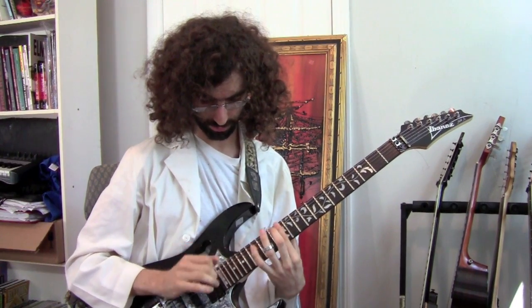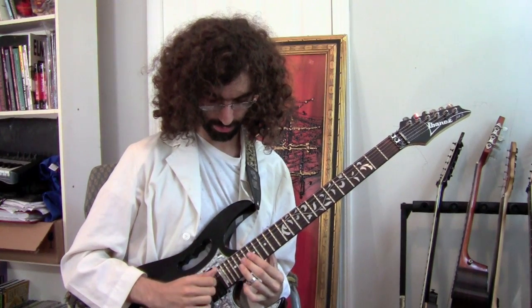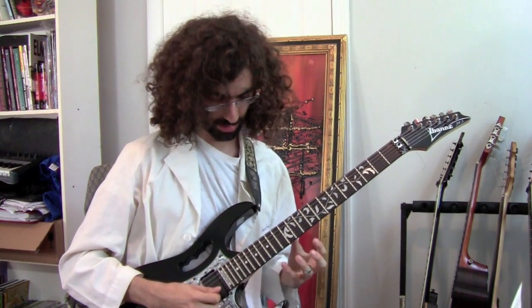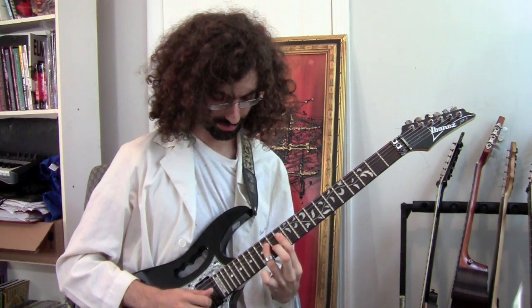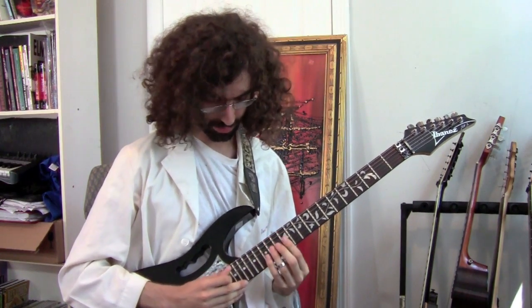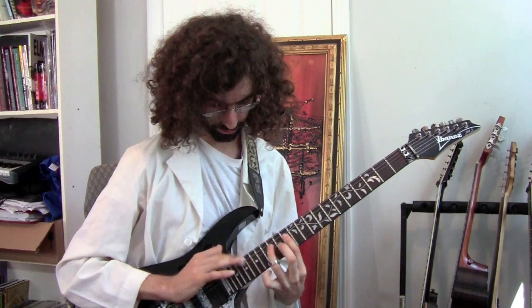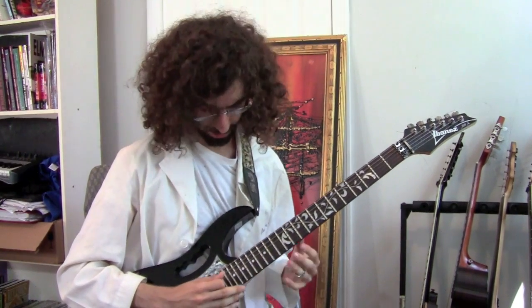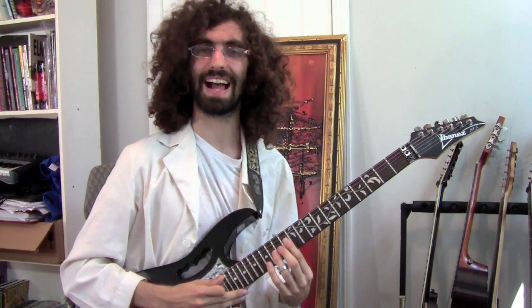Another transitional shred lick, which I'll have tabbed below, is this tapping lick. On my right hand, I'm tapping these notes. And on my left hand, I'm going just like that. I'll play that for you slow now. And now actually slow.